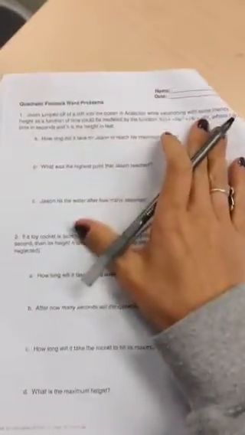Okay, I'm on page 15 of our packet. So if you can turn to page 15, we're going to be working with word problems. Yes, our favorite. Okay, let's look at this first problem.